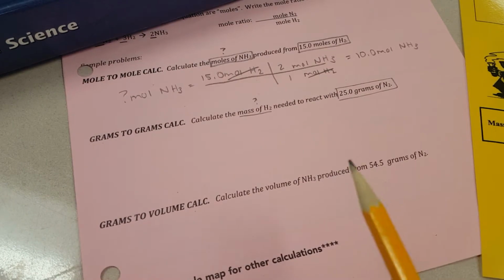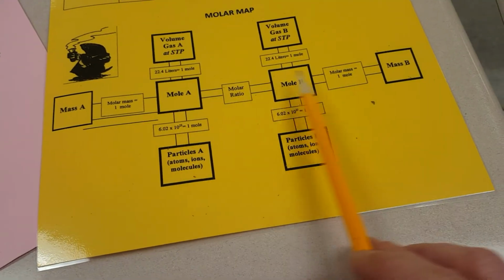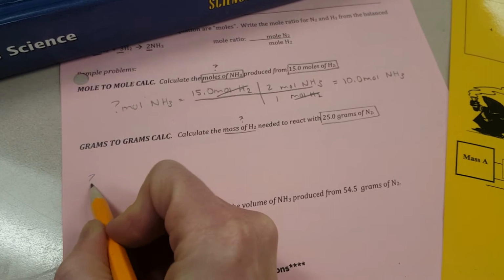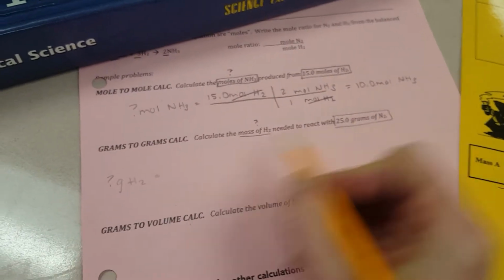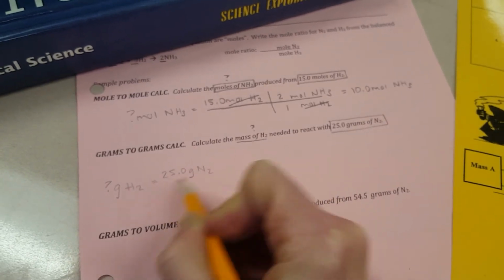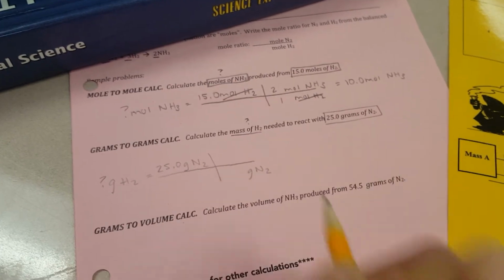So for the first, grams to grams, on your mole map, you're going from mass of A all the way across to mass of B. First figure out what you know and what you don't know. So we want to know grams of H2. We're going to start with our 25 grams of N2. Whatever unit you start with goes on the bottom of the next step.